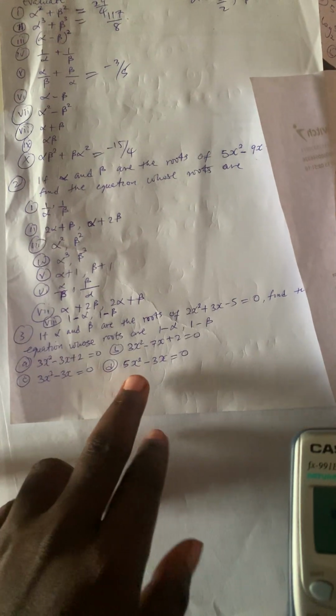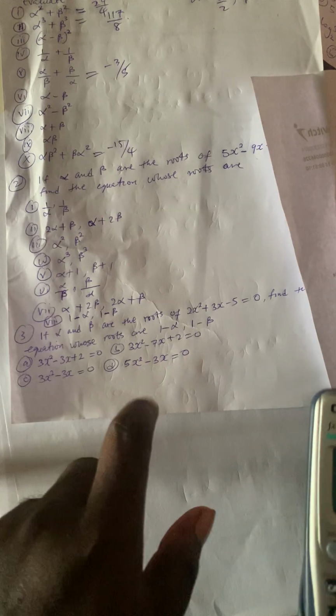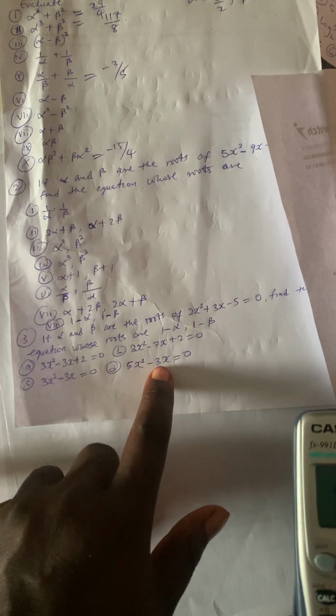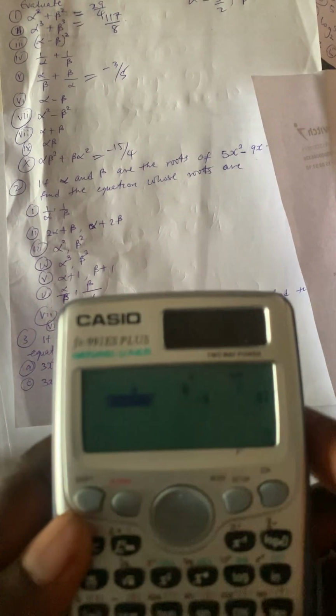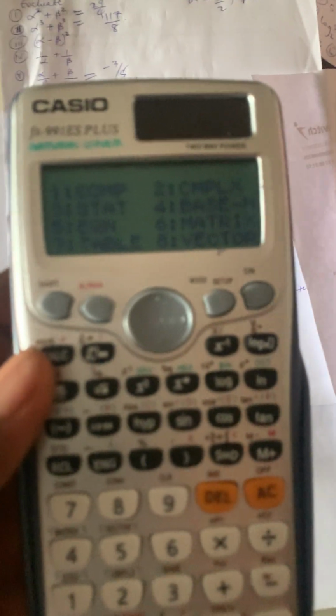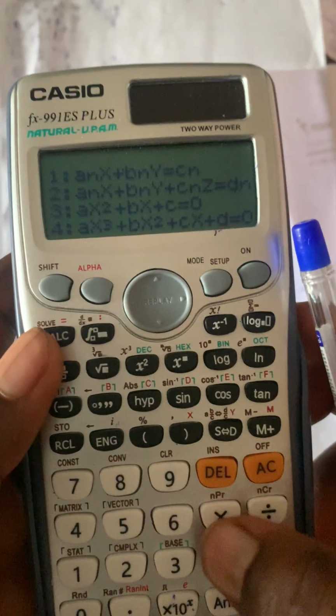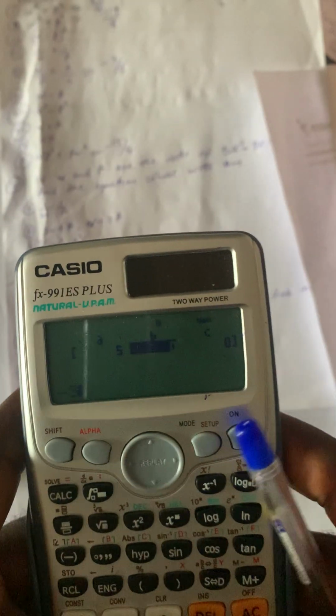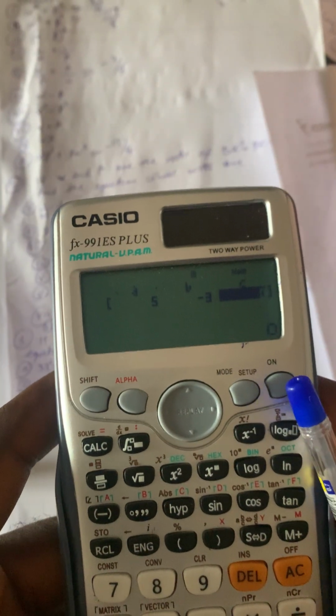So let us check option D. Option D says 5x squared minus 3x equal to 0. It means that my A is 5, my B is minus 3, and then my C is 0. So we start again. Remember, it is mode. Equation is number 5, you press 5. Quadratic is number 3, you press 3. Then you now start: 5 equal to, minus 3 equal to, 0 equal to.